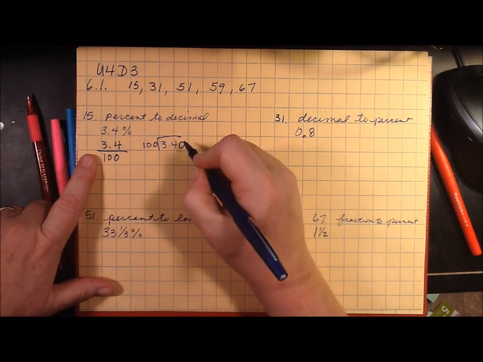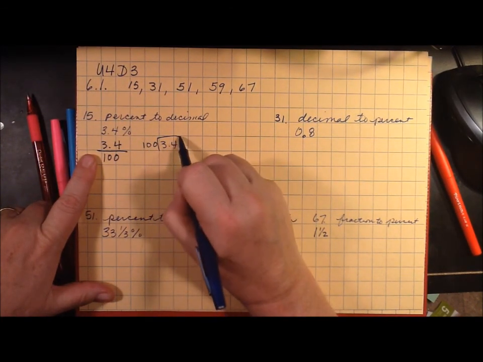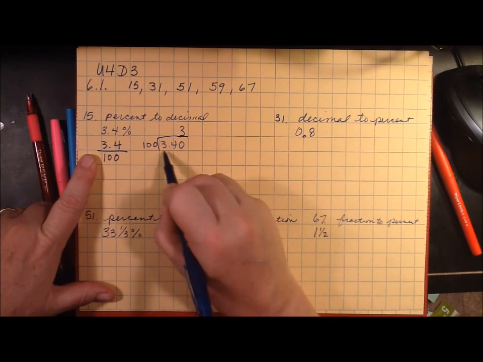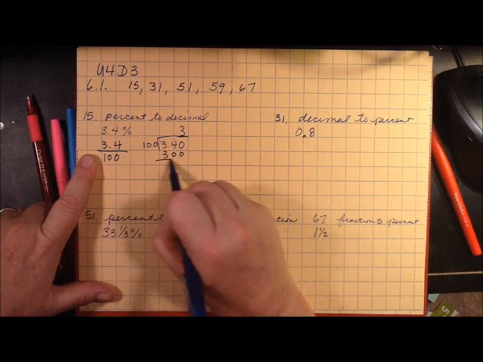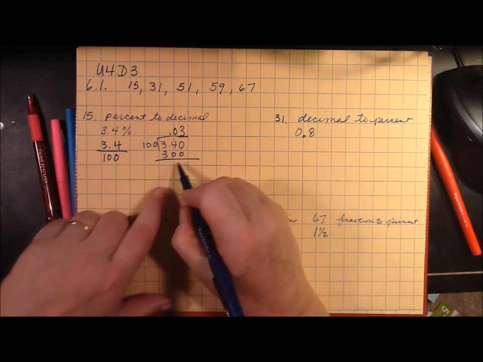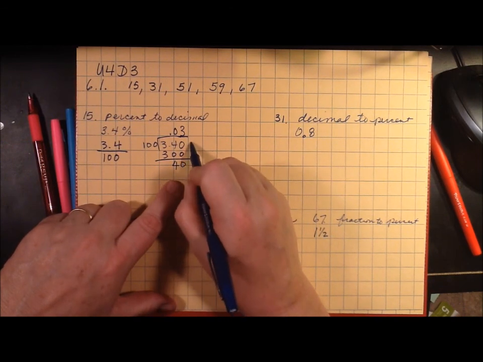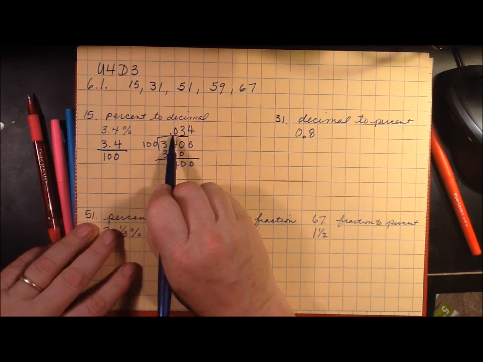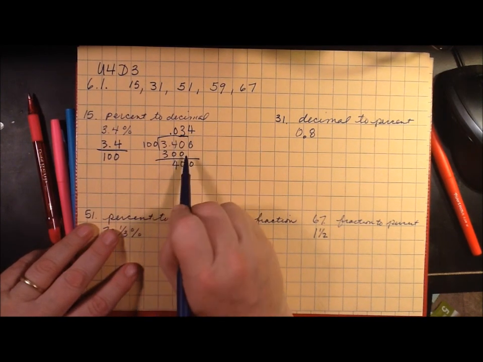Add the 0. 100 goes into 3, won't go into 3, won't go into 34, 3 times. So that's the same as 0.34.